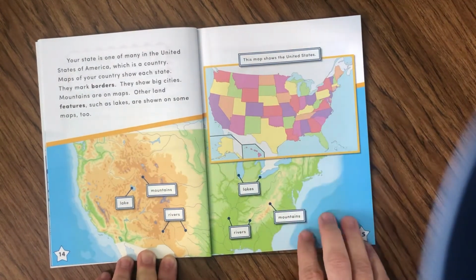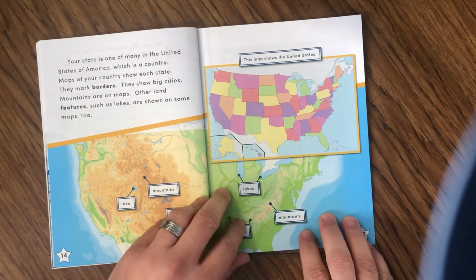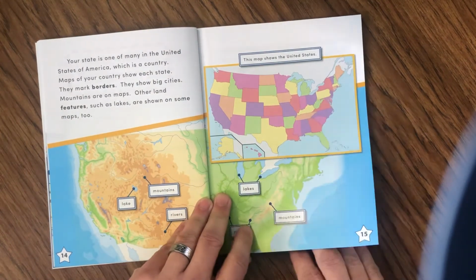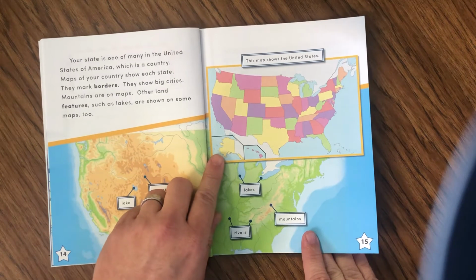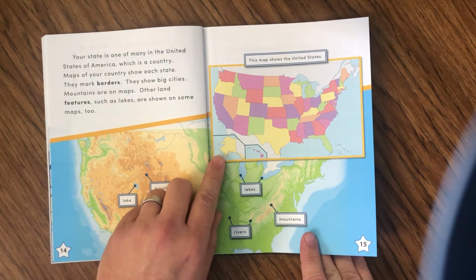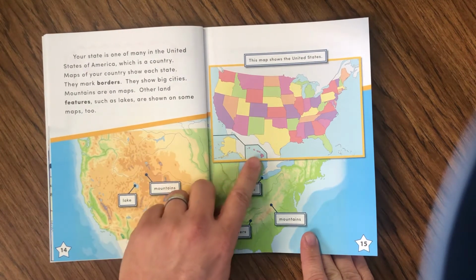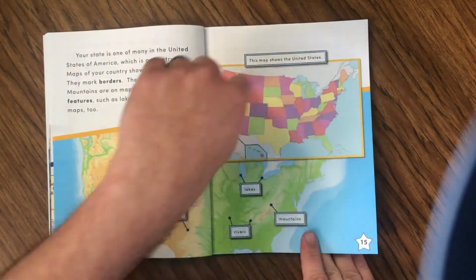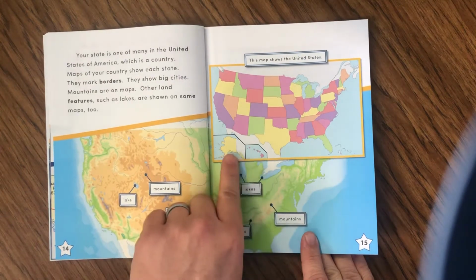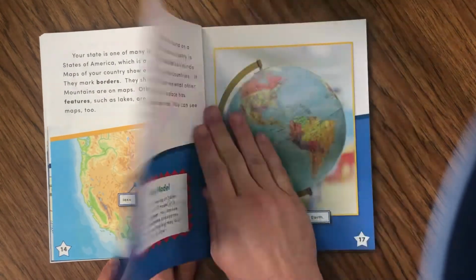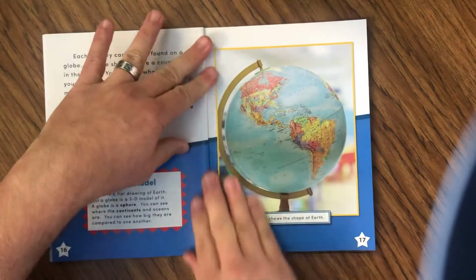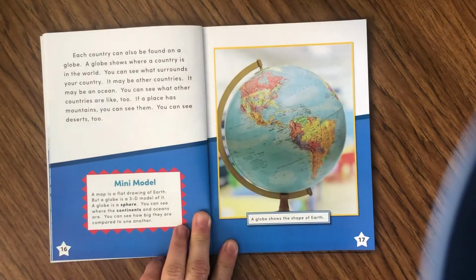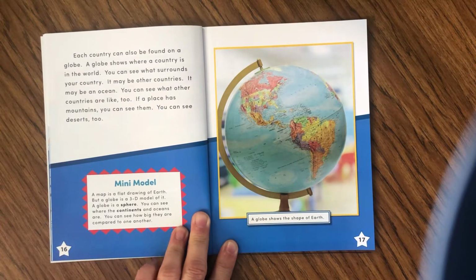This map shows the United States, and those are 48 of our states shown right there. And then we have the state of Alaska, which is separated from the main 48 states right here. And then there's Hawaii, which is in the middle of the ocean. So the continental 48 states are right here, and then there's 2 states that are separated from us. And then right here, each country can also be found on a globe.